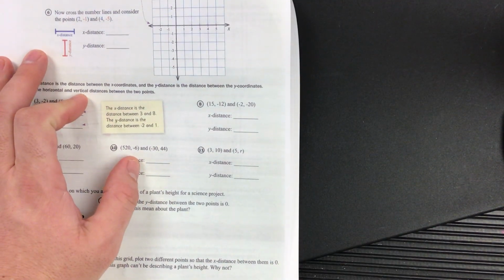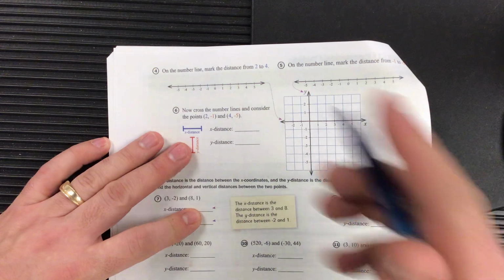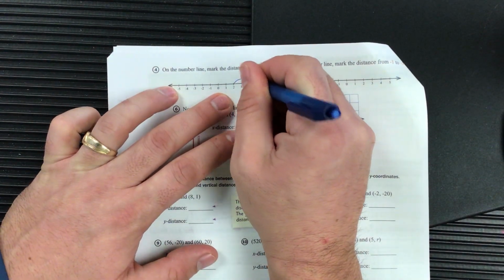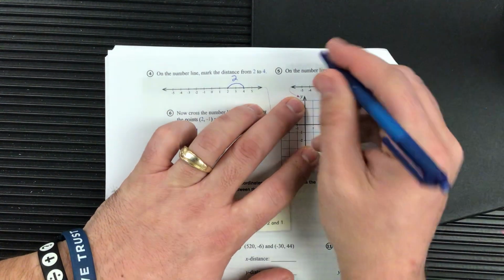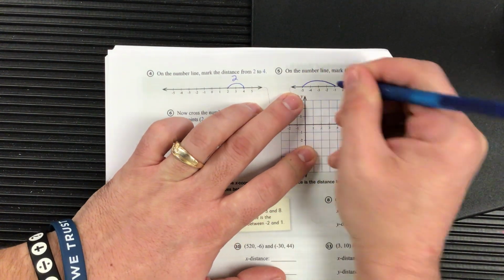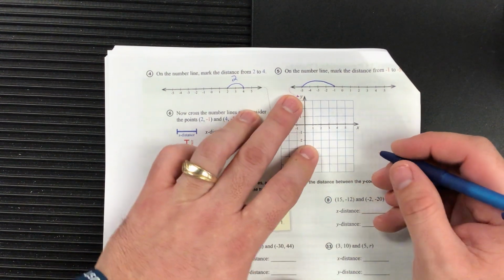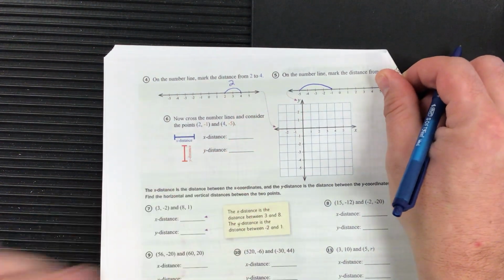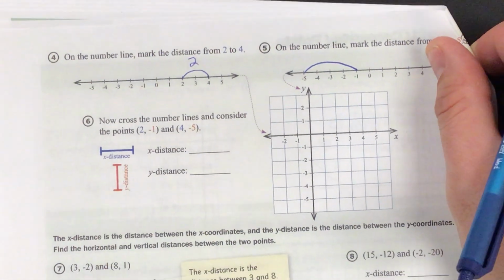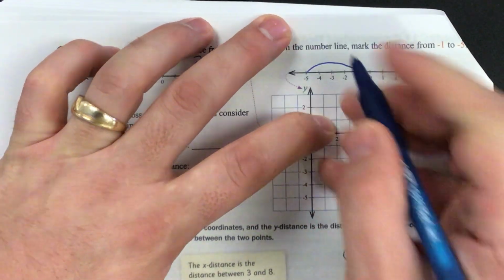It says on a number line, show the distance between 2 and 4. All right, how far is it between 2 and 4? 2. How about from -5 to -1? -3. No negative on a distance. Or 2. Still not 2. From what to where? -5 to -1. 4. 1, 2, 3, 4.